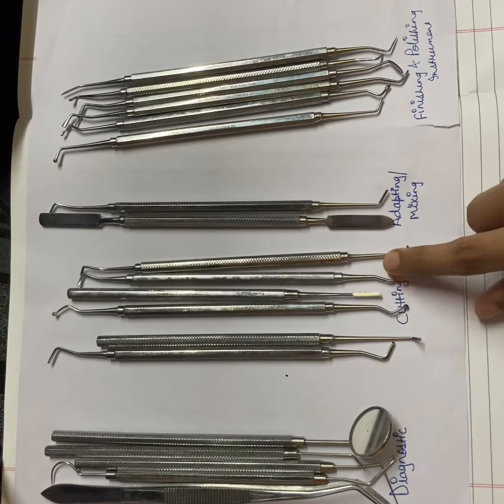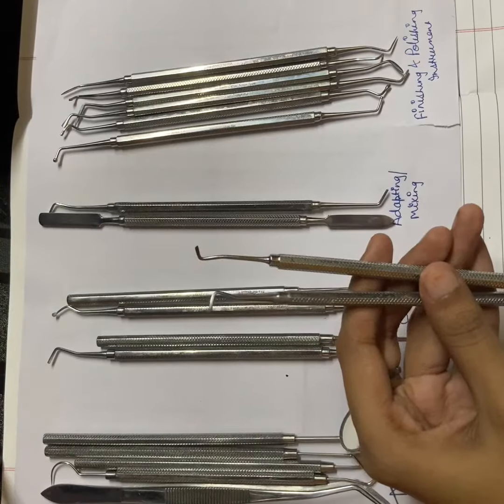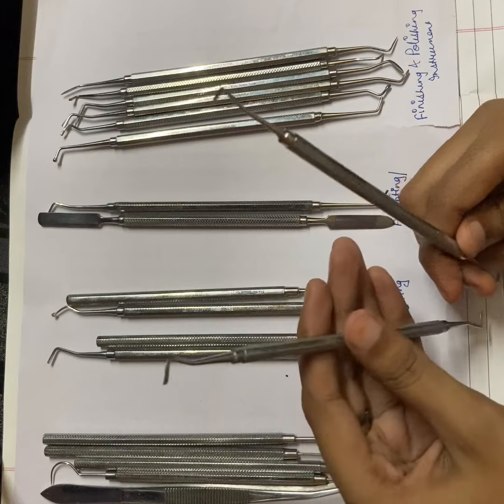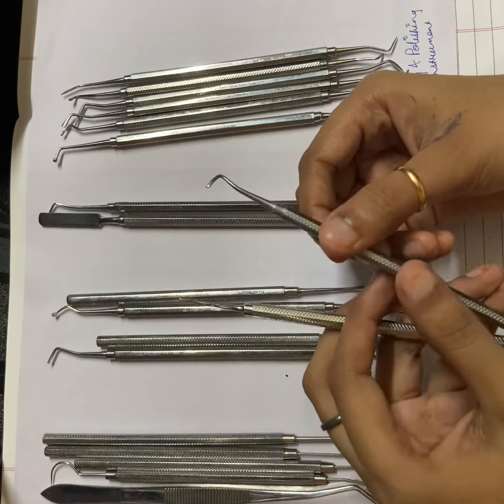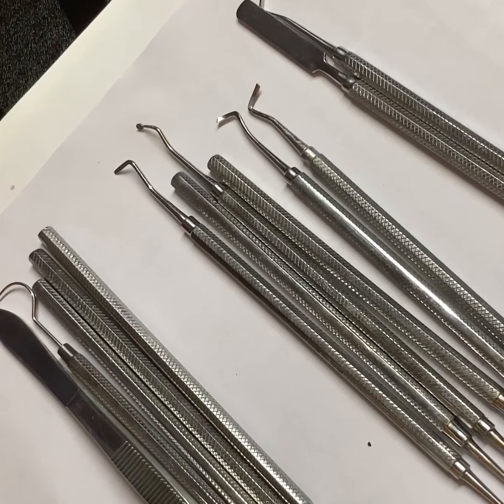This one is GMT or gingival marginal trimmer. We have paired GMTs, one is mesial and one is distal. How will you differentiate between the mesial marginal trimmer and the distal marginal trimmer? This I will explain.